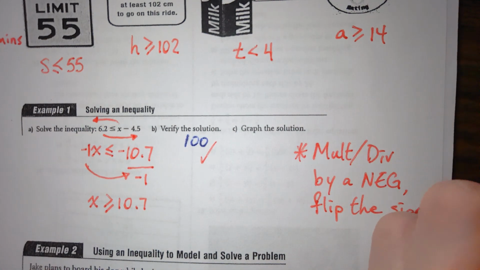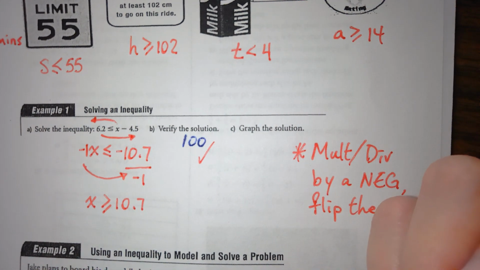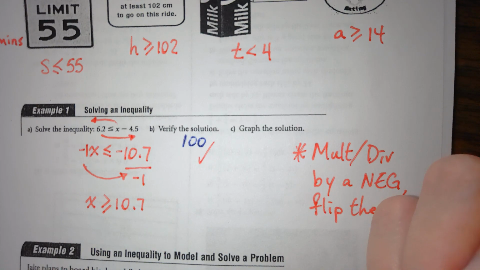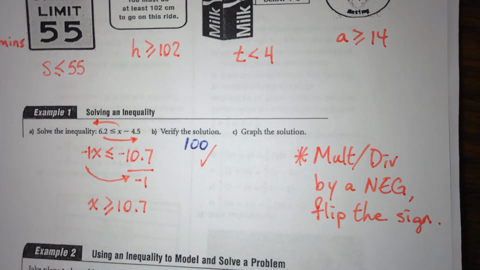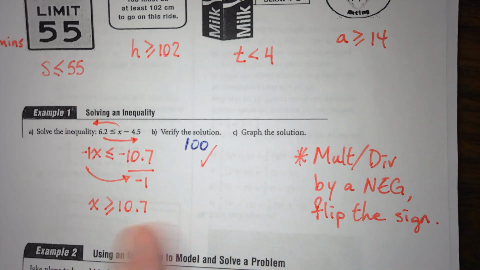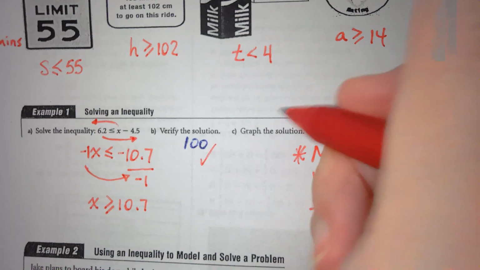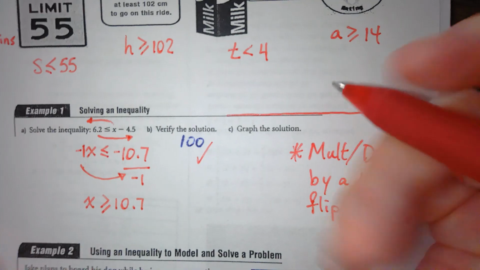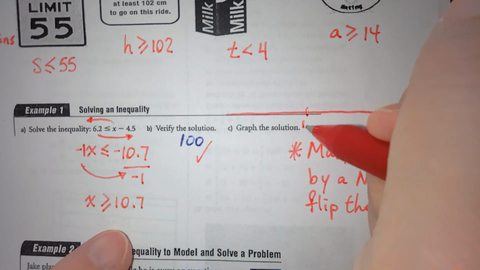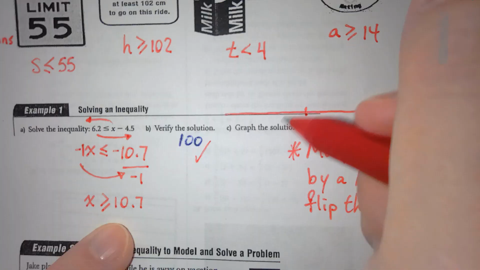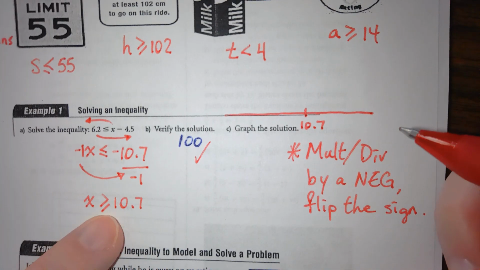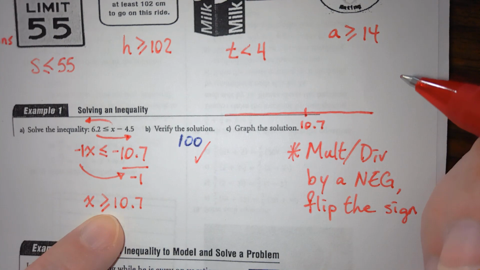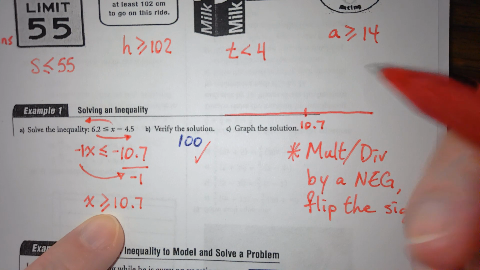Graph the solution. Am I doing an XY graph? Yeah. Number line. Excellent. Why is it not a graph? Because I only have one variable. When you have one variable, you're only doing a number line. So let's say this is my number line. All I have to do is write 10.7. I don't have to write all the other numbers. Should my arrow be pointing to the left or to the right? It's greater. So to the right, yeah.